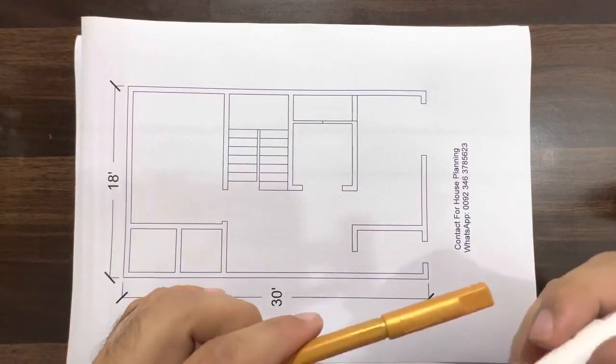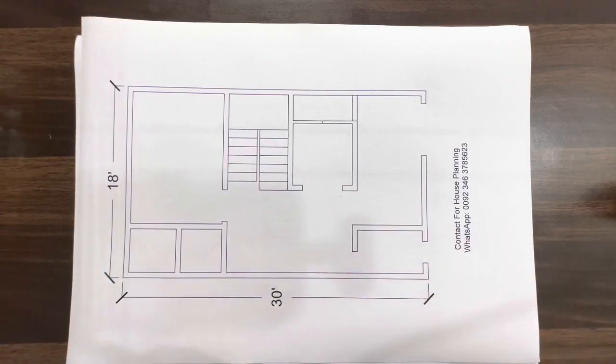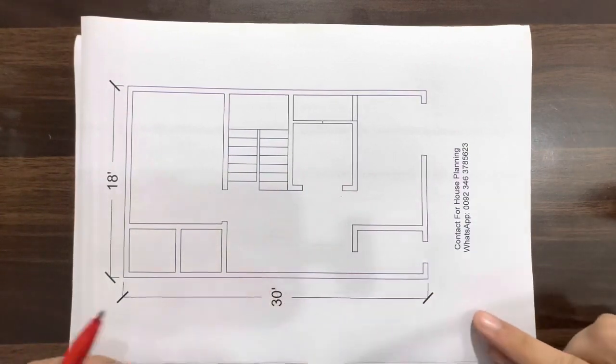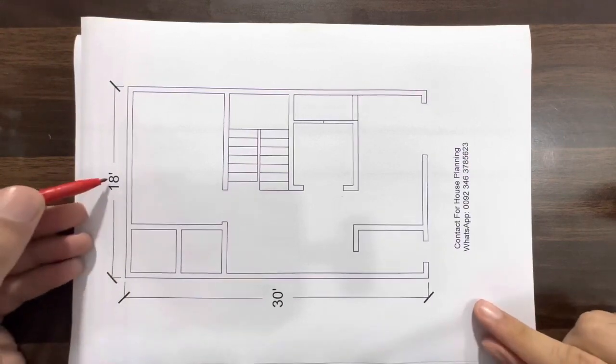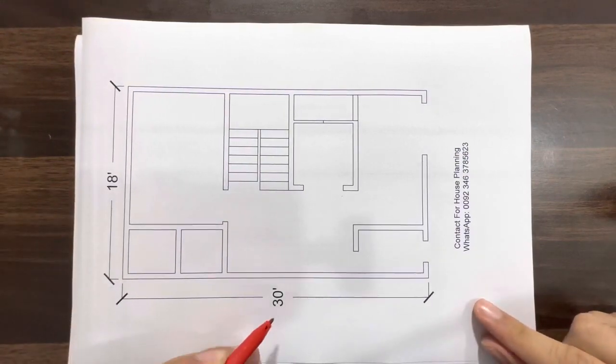Today in this short video lecture, I will guide you step by step how to make a house plan in the dimensions of 18 by 30 feet.